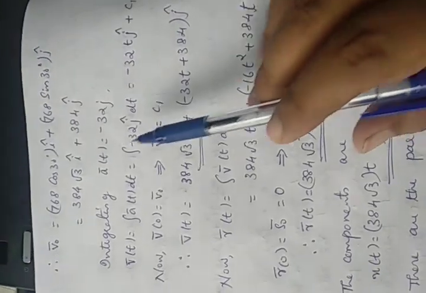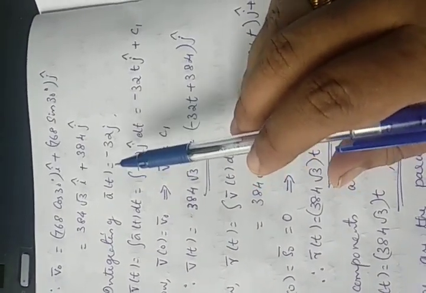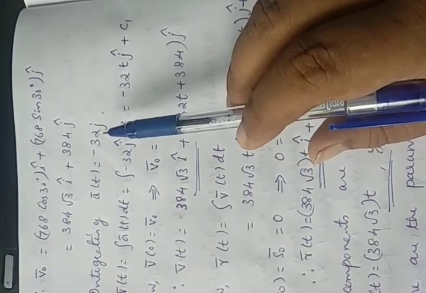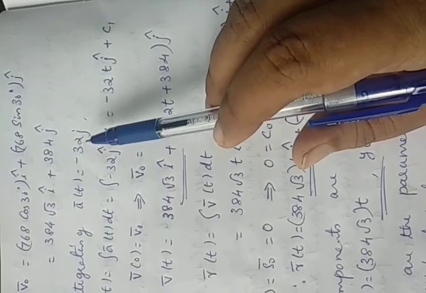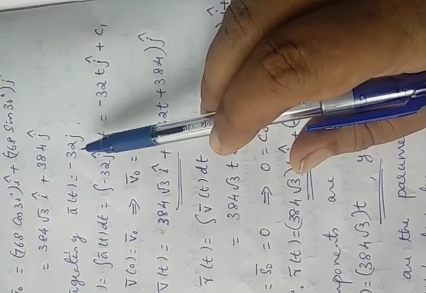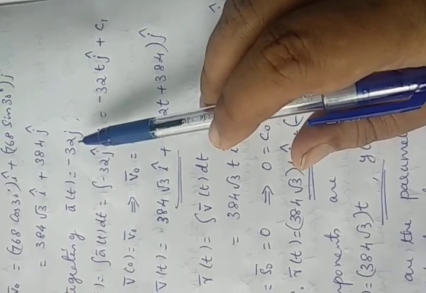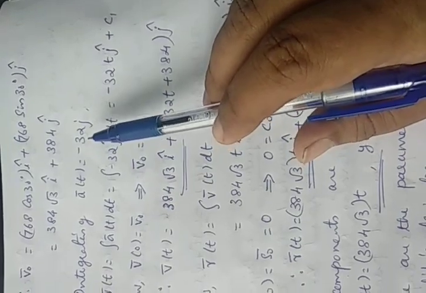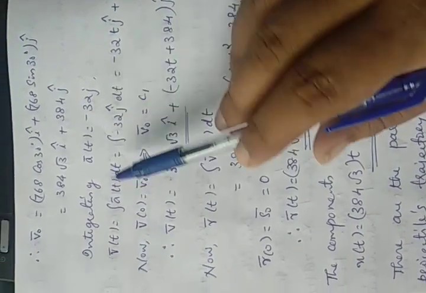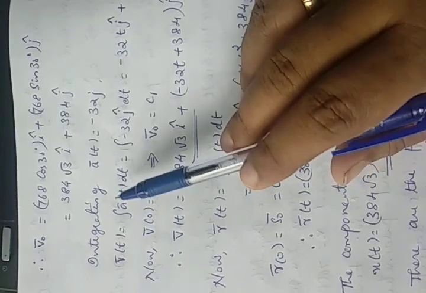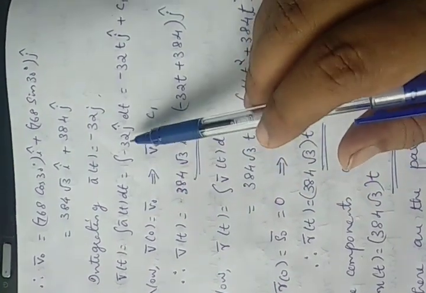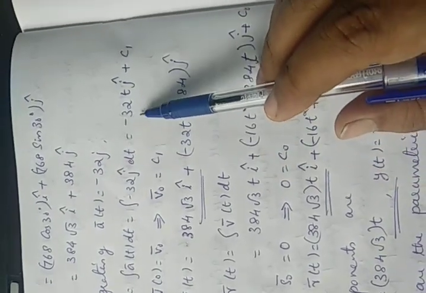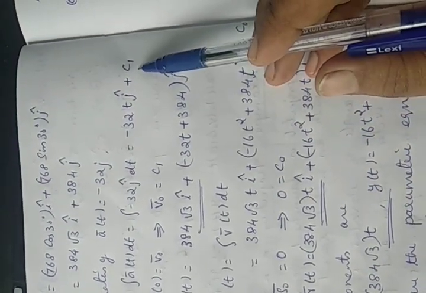Now we know that acceleration a of t is equal to minus g times vector j, where g is equal to 9.8 meters per second squared, or approximately 32 feet per second squared. So a of t is equal to minus 32 j. So the velocity vector v of t is equal to the integral of a of t dt, that is the integral of minus 32 j dt. Integrating, we get minus 32 t j plus a constant of integration, c1.